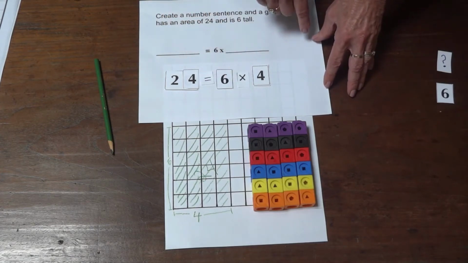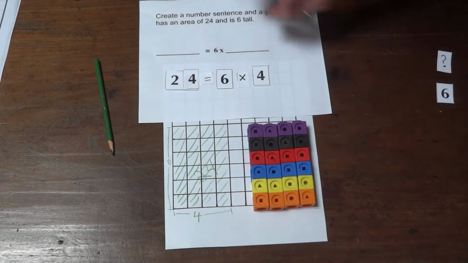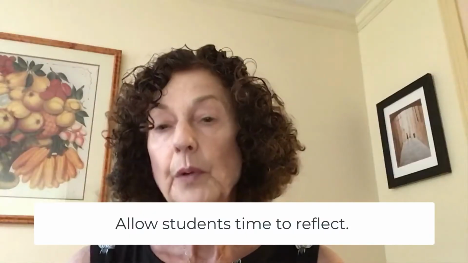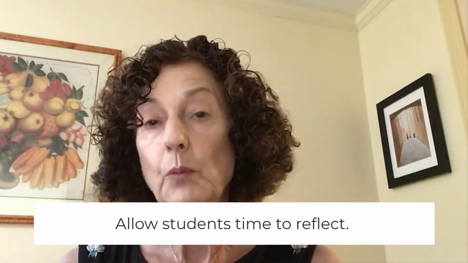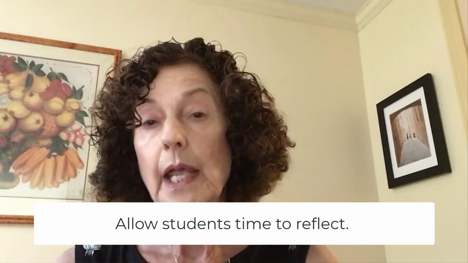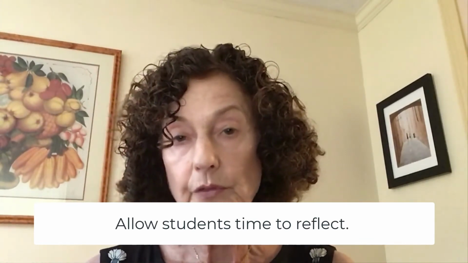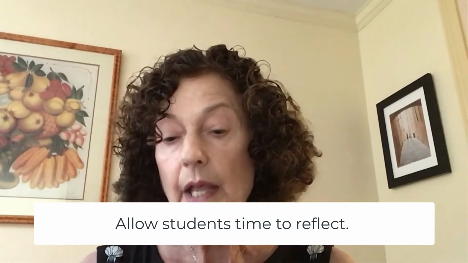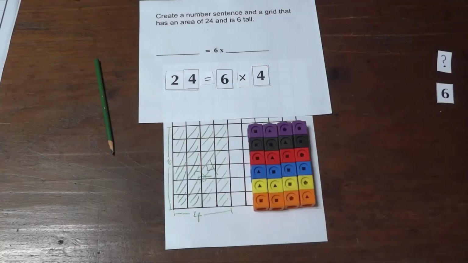What do you notice? What do you wonder? When we ask students to stop and what do they notice and what do they wonder, it's really asking them to take a few minutes to reflect on what they see. They may notice details that they wouldn't if they just immediately, quickly tried to come to an answer. We want them to make sense of this model. We want the grid to help them visualize the relationships that they see here.